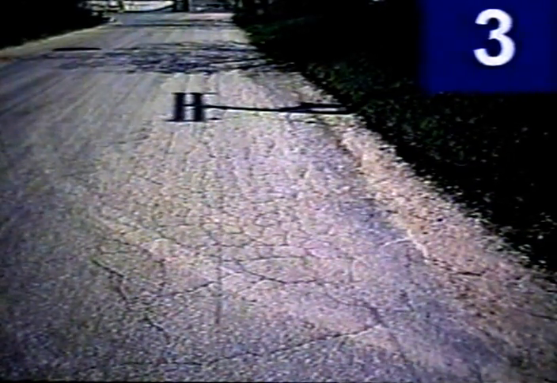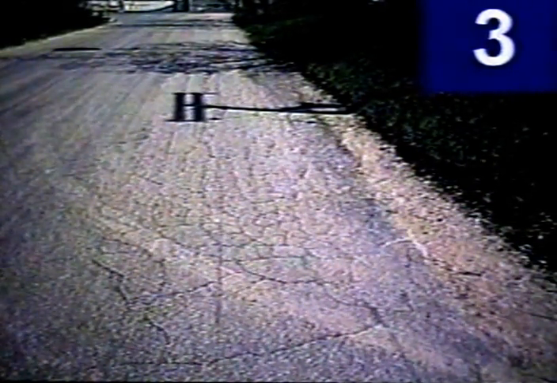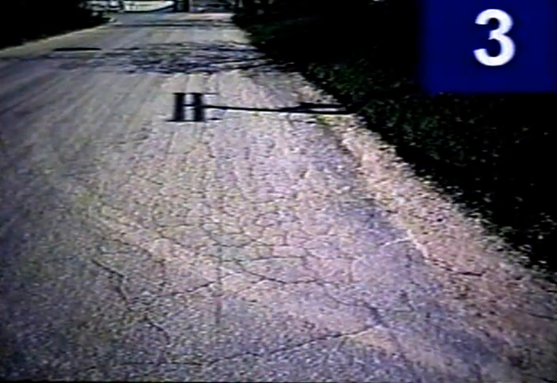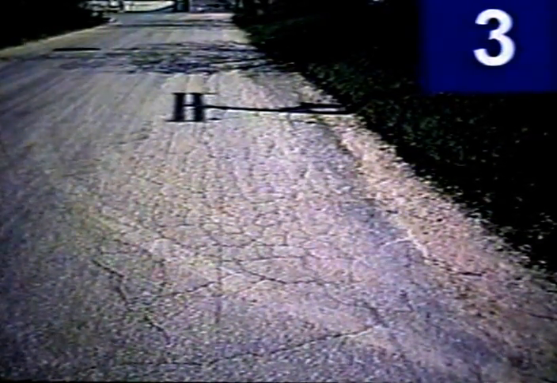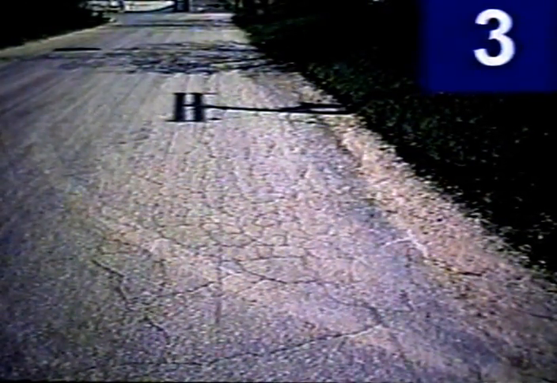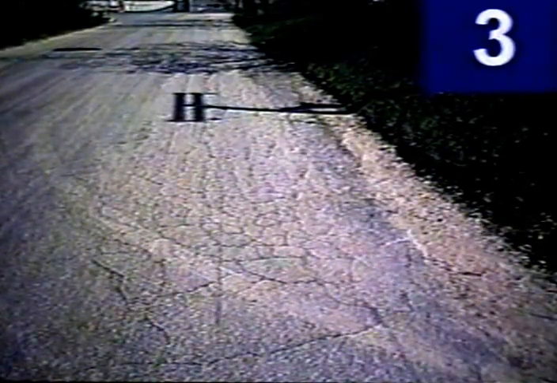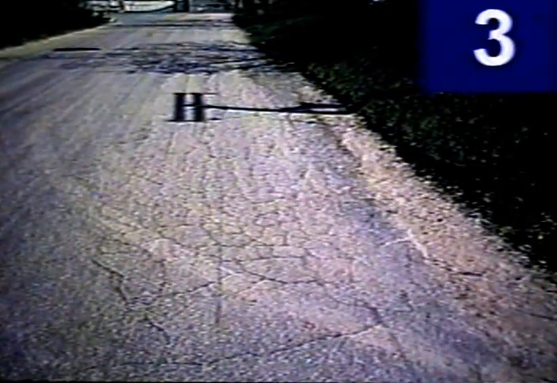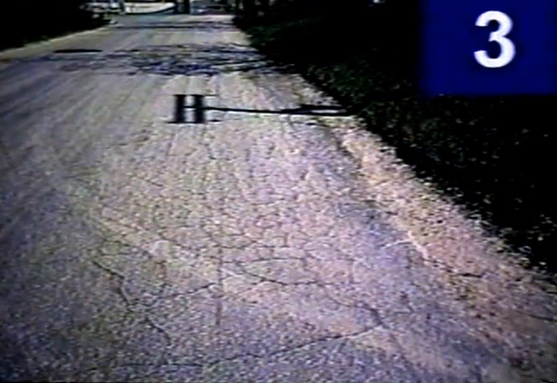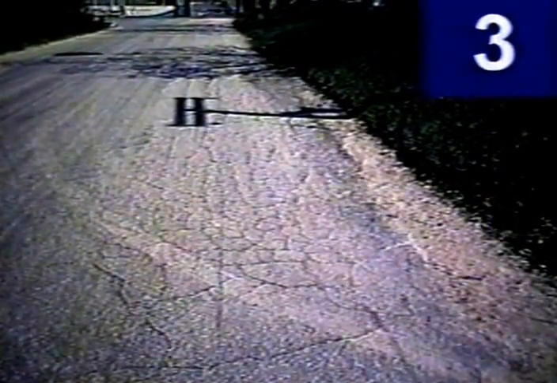Finally, you have an example of alligator cracking. In a Category 3, some alligator cracking can be present, maybe up to 25%. These are going to require excavation and patching before the overlay is done, but some level of alligator cracking can be tolerated, probably in this category, before we get down into total reconstruction.